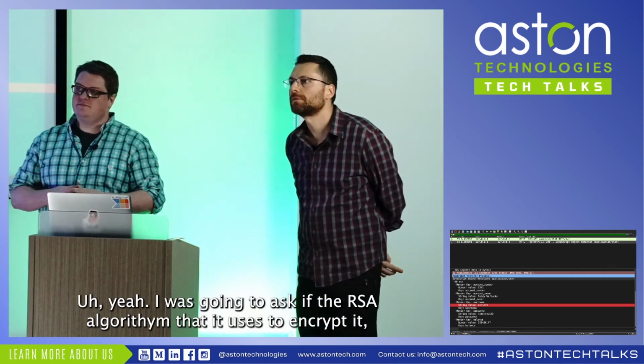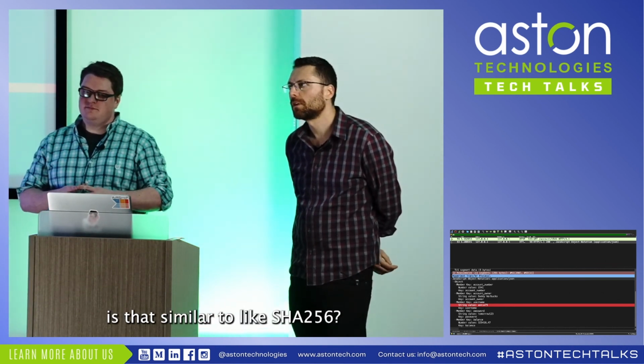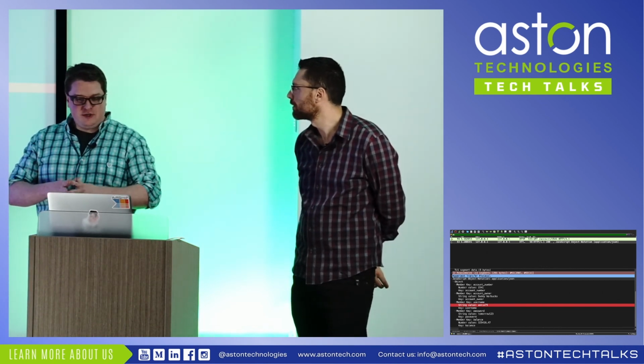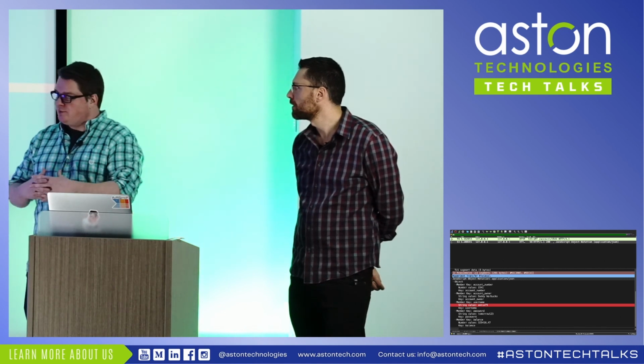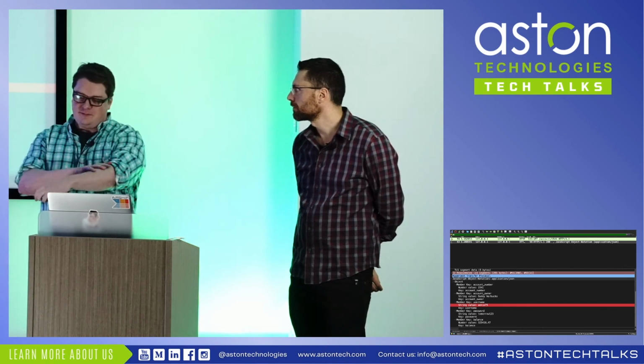Yeah, I was going to ask, the RSA algorithm that it uses to encrypt it, is that similar to SHA-256? They're very similar, although both end up getting used, because SHA is a hashing algorithm, whereas RSA is like the actual name of the whole suite that does the encryption. So you have encryption algorithms inside of there too, like AES or triple DES. There's a few different encryption algorithms, there's a few different hashing algorithms, and then all of that gets encompassed in RSA.